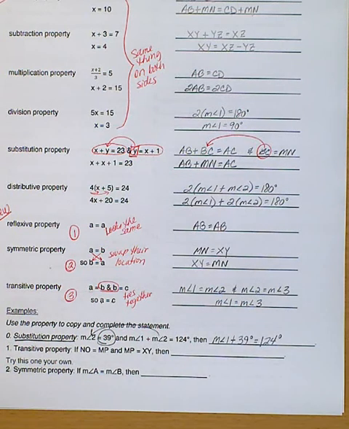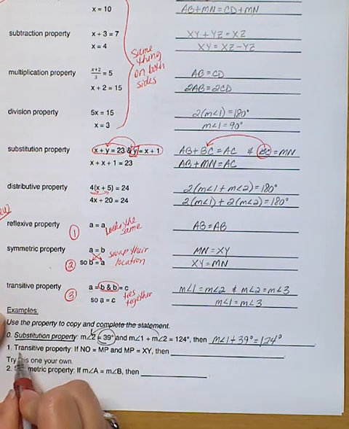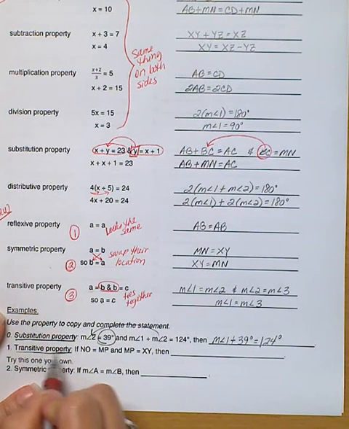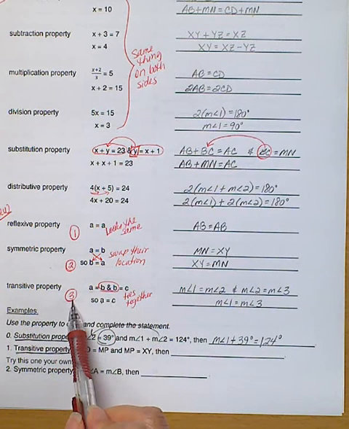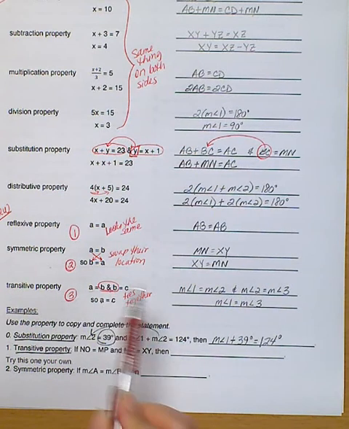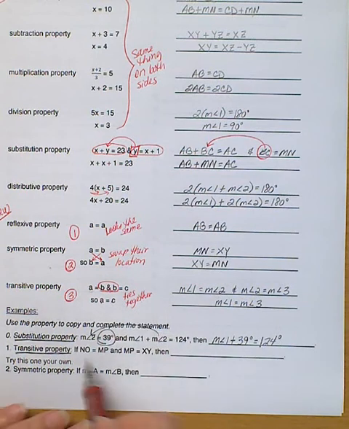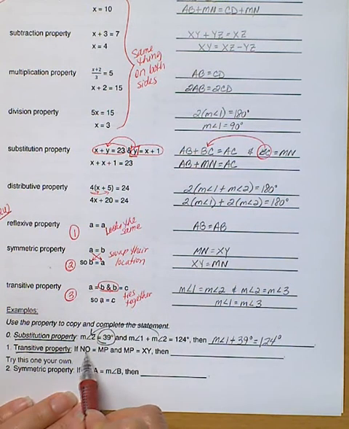Okay. The transitive property, which is what's next, so you should be back to your notes at this point. That tells me I should have 3 different values, a duplicate value that's going to tie them together. So if the measure of NO is the same as the measure of MP, and the measure of MP is the same as XY, then these two tie it together.